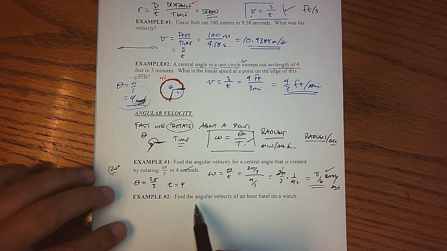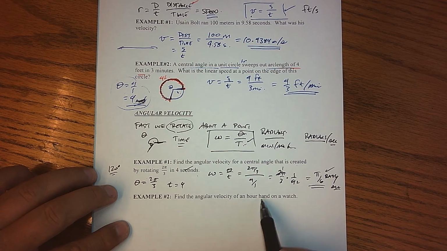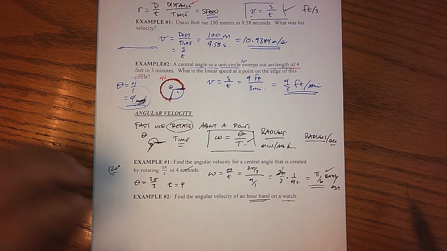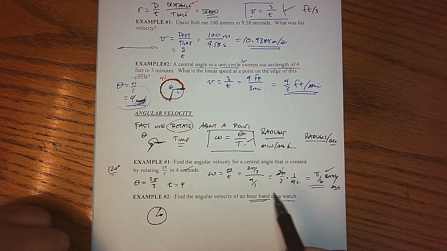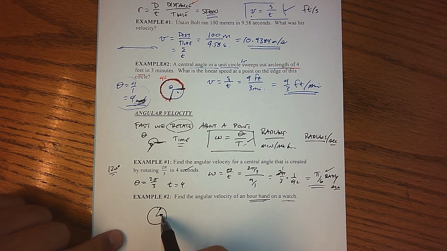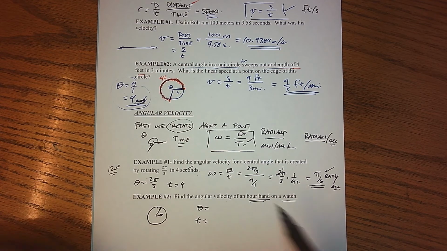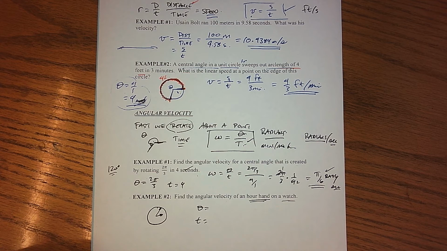In the next example, they're asking us to find the angular velocity of an hour hand in a watch. If we take an hour hand, it's usually the shorter one, and then the longer one is usually the second hand. So basically we have to figure out what is theta and how much time does it take us to sweep out that theta.